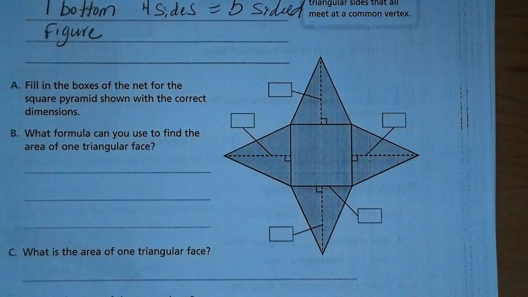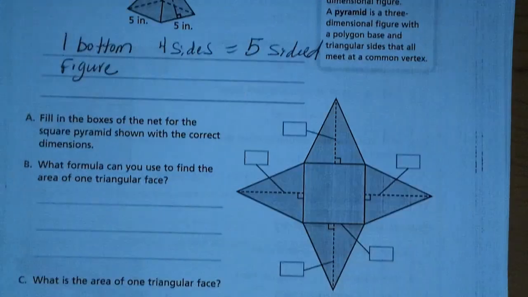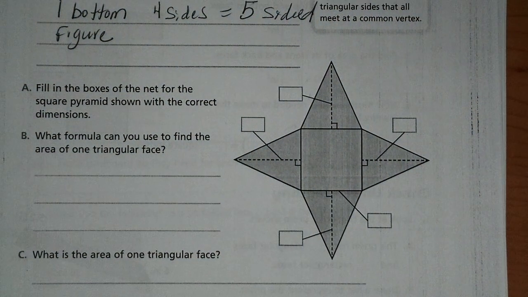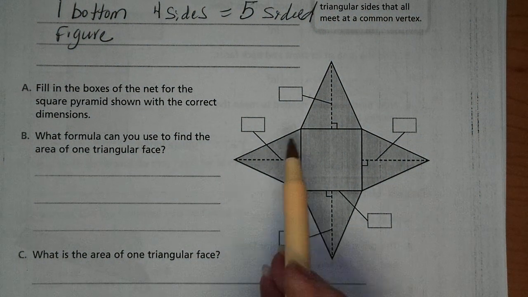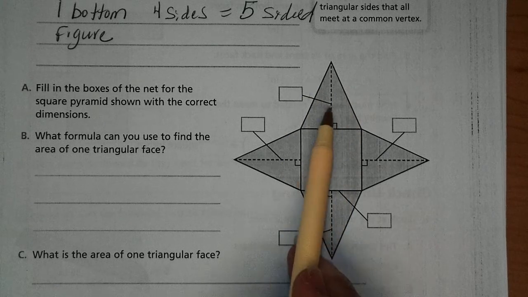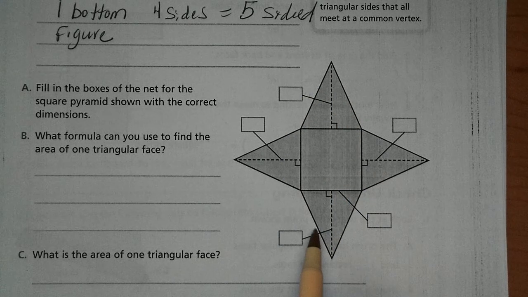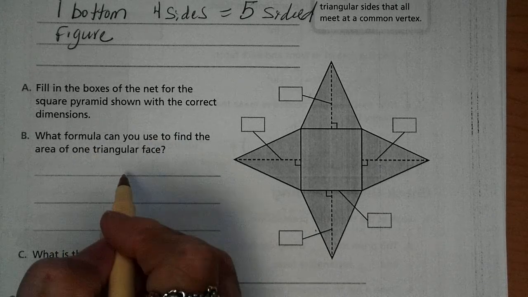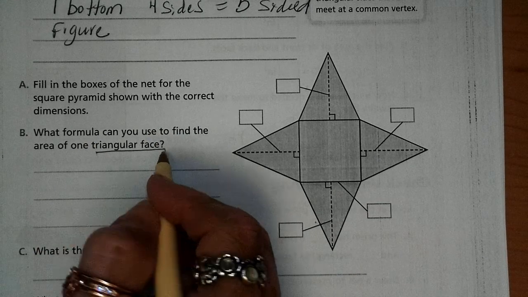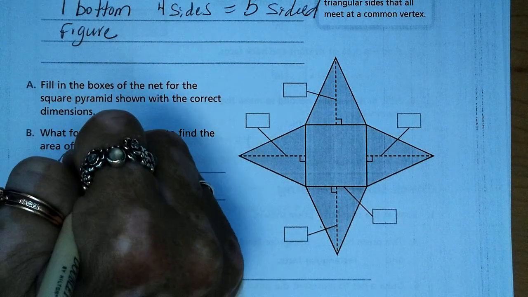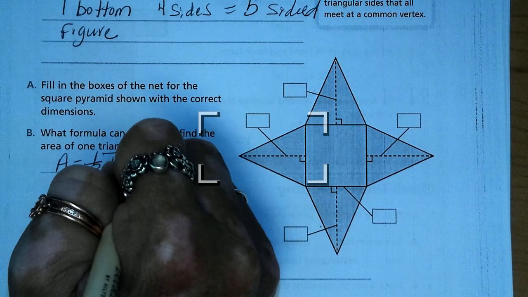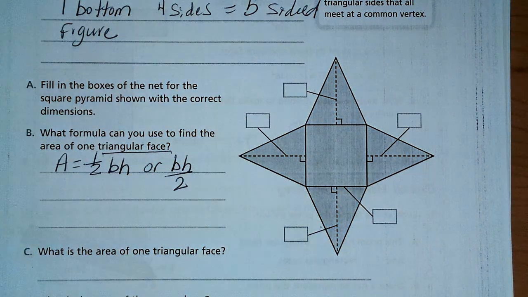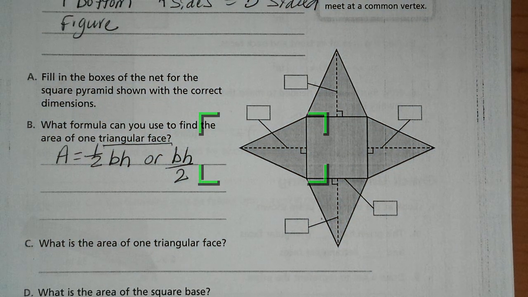Alright, so let's look at the net. So this is the net. What you're going to do is the same thing we did for the prism. We're going to find the area of each face. It says, what is the formula for a triangle? So area equals 1/2 base times height, or base times height divided by 2. Either one of those is fine.